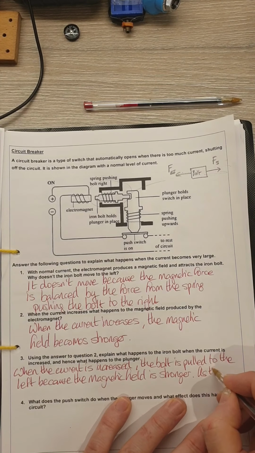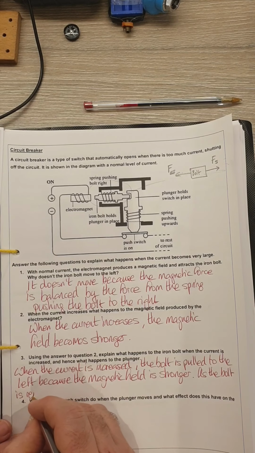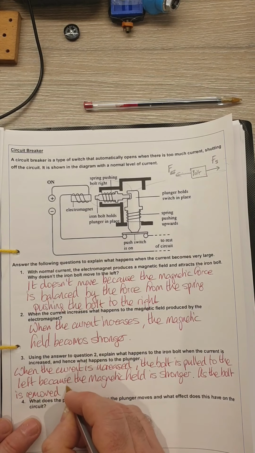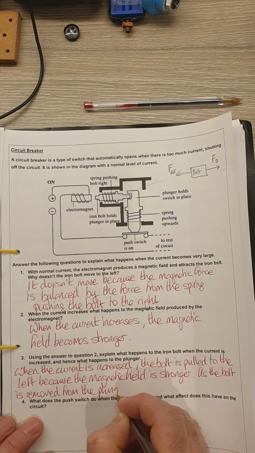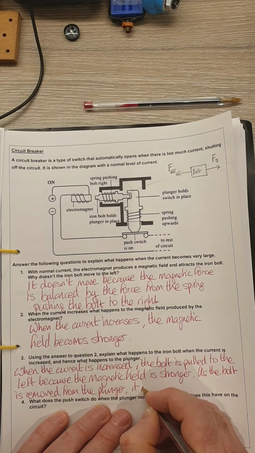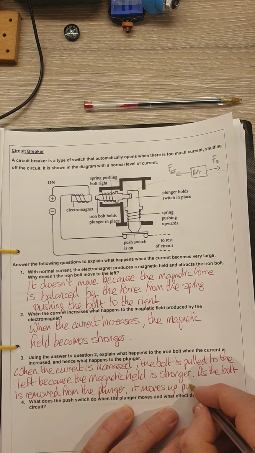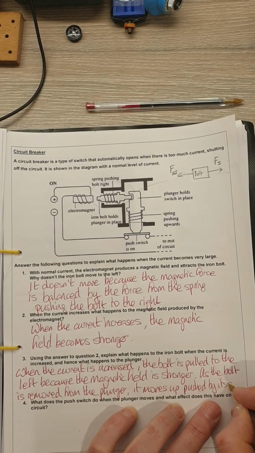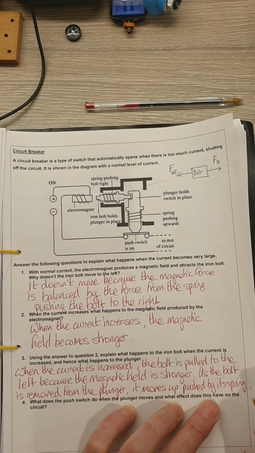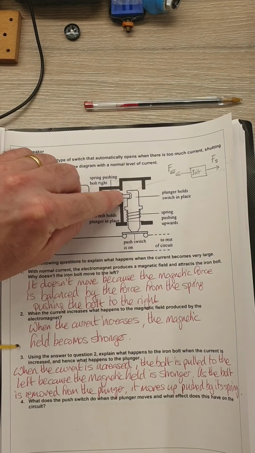As the bolt is removed from the plunger, it moves up, pushed by its spring. So as this is moved left, this is pushed up by the spring because the bolt is no longer embedded inside.